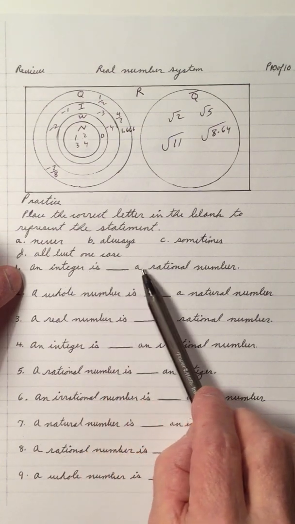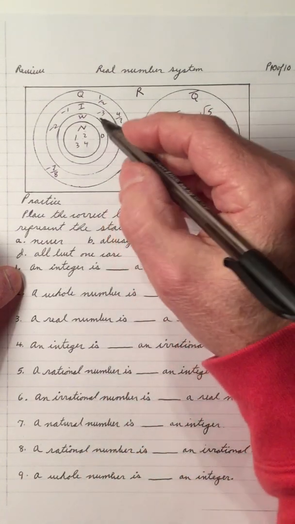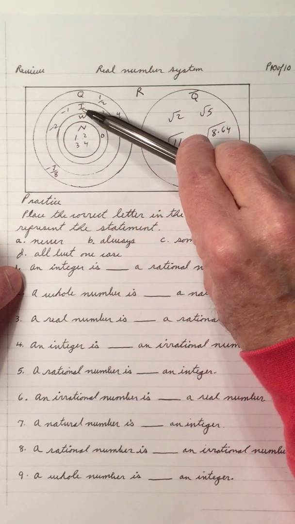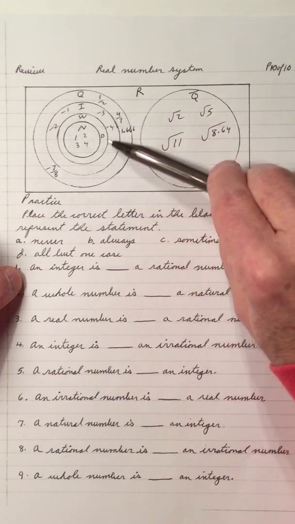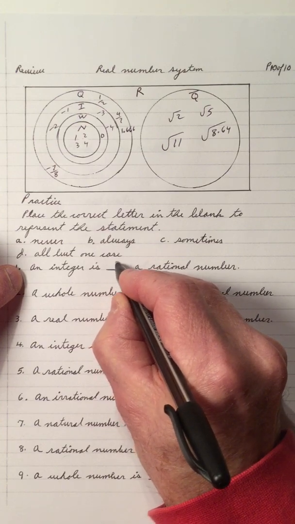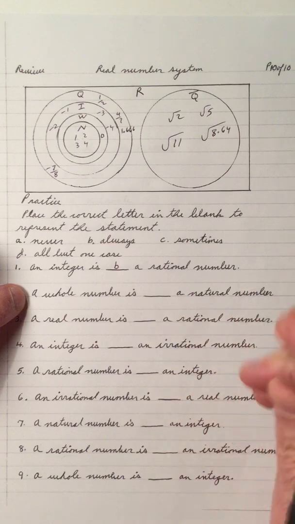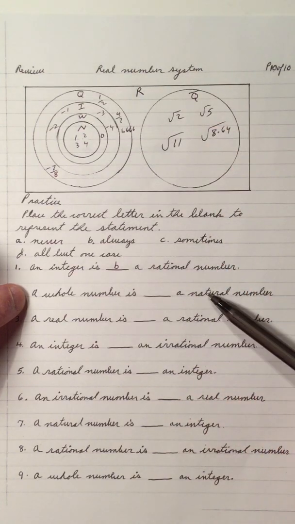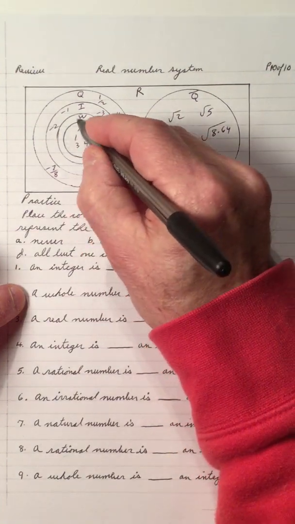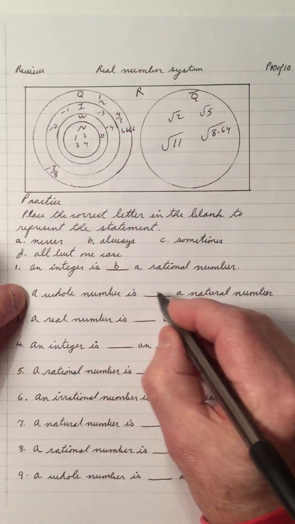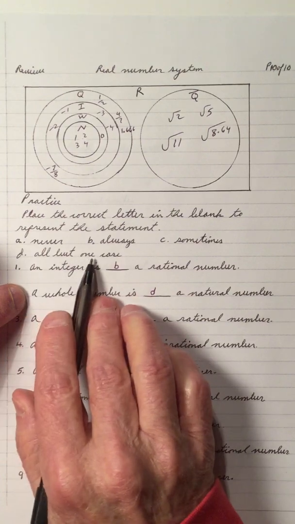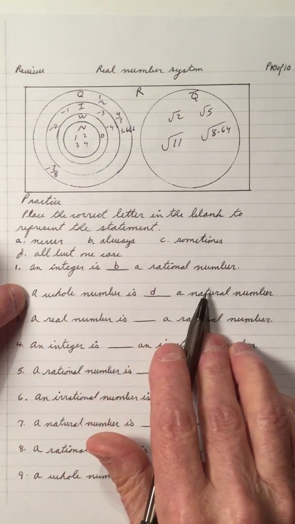An integer is a rational number. So an integer is right here. Is an integer a rational number? Well, every integer is inside the rationals, so an integer is always a rational number. So B for always. A whole number is a natural number. No, a whole number is a natural number, but it's not 0. It's all but one case. So 0 is the only whole number that's not natural.